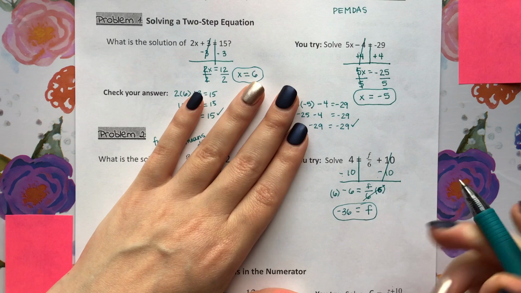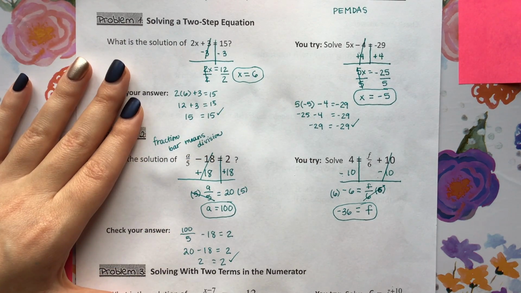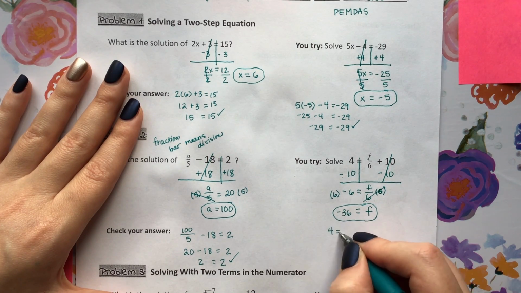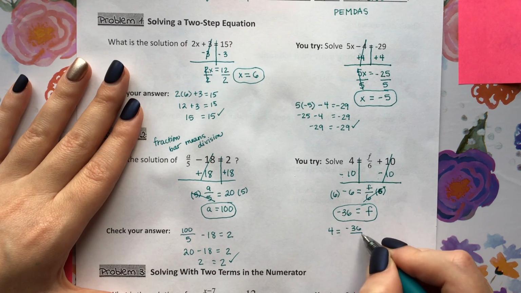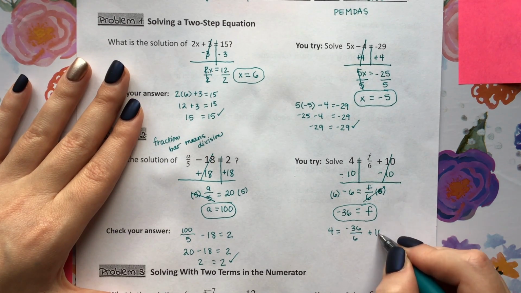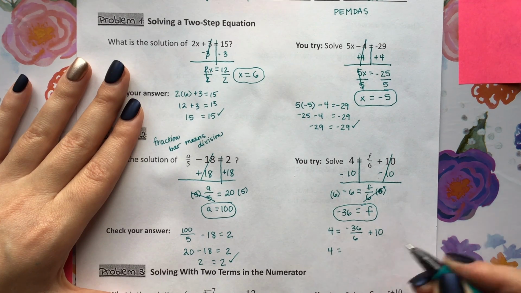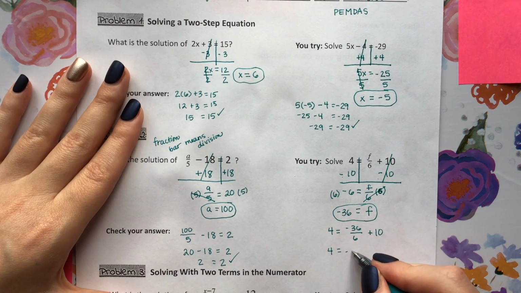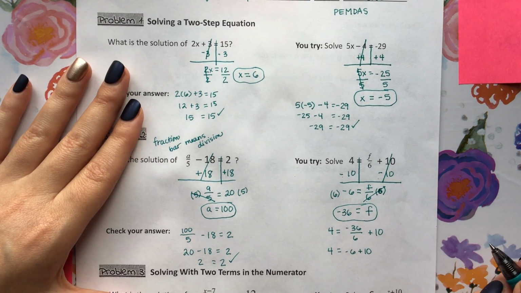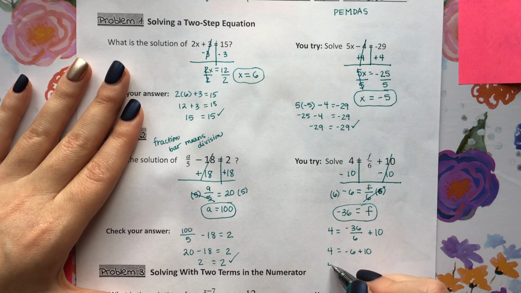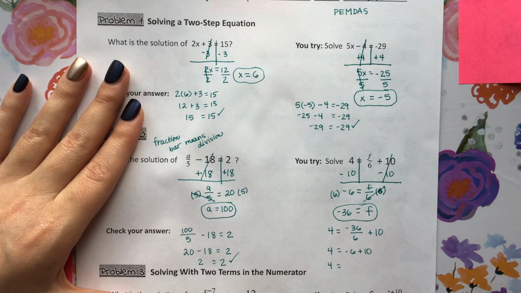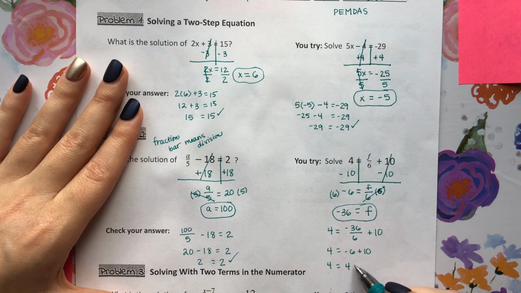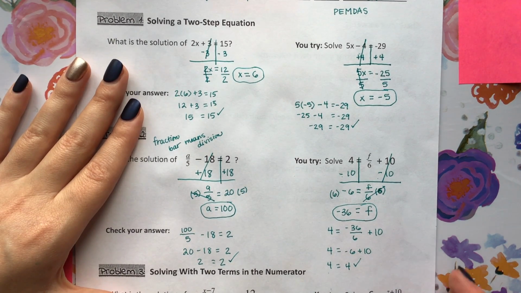So there's my solution. What we're going to do is substitute it back in to check our answer and see if we got the right one. So my problem is 4 is equal to negative 36 over 6 plus 10. That gets me 4 is equal to, do order of operations. So negative 36 divided by 6 is negative 6 plus 10. I just keep carrying this 4 down because I'm not doing anything with it, but it doesn't go away. So keep writing everything that is in the problem. 4 is equal to 4, so we got the right answer. We're good to go.